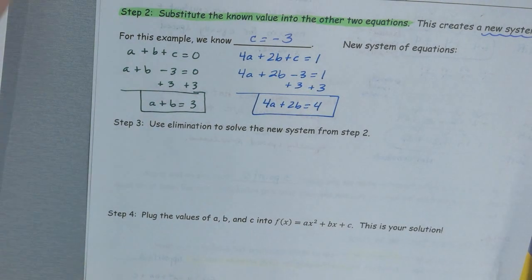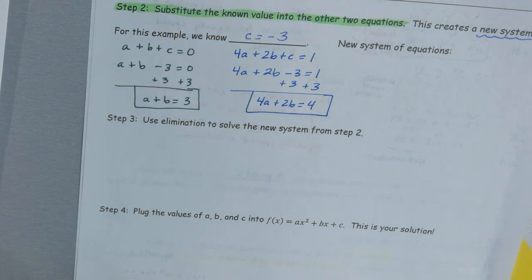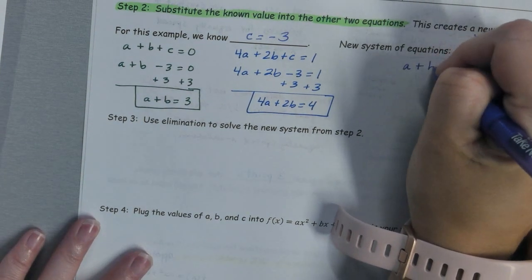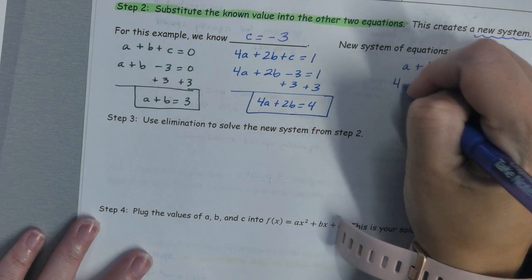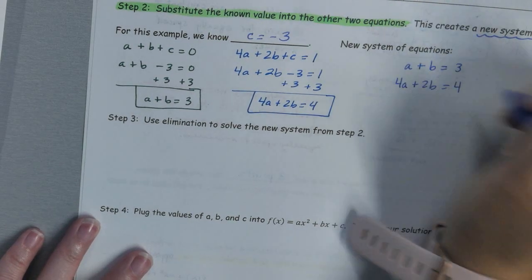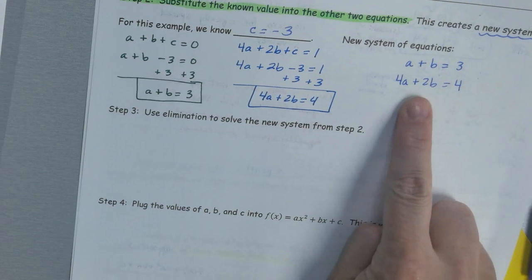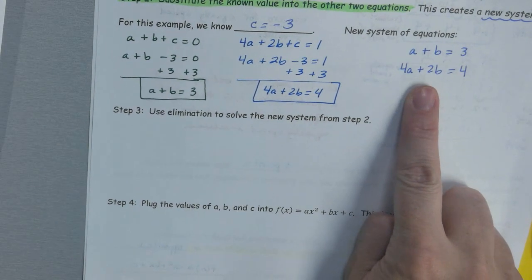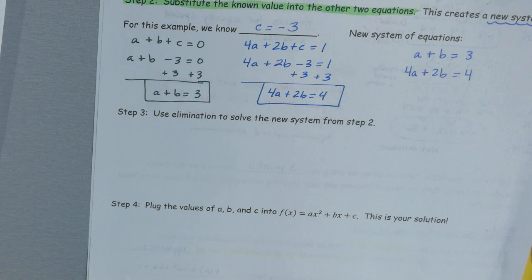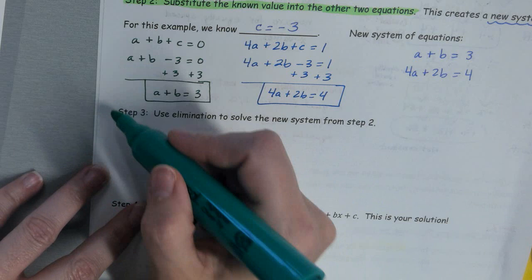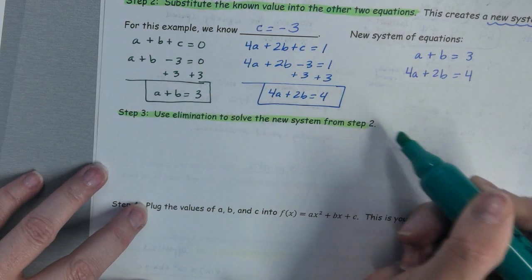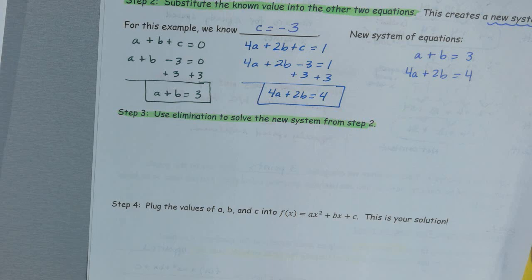And now look what we got. It's a whole new world. A plus B equals 3, and 4A plus 2B equals 4. So with this system of equations, doesn't this look like what we did for our warm-up today? So now we're going to use that same process. And again, you can decide, do you want to eliminate the A's or do you want to eliminate the B's? That's up to you. What do you think is going to be quicker? Do you guys have any that you noticed right away are going to be quicker?